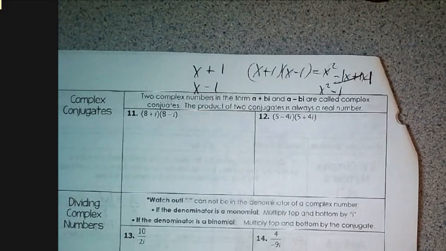So multiplying by 1 doesn't change the value, does it? If I did 4i over 4i, did I change the value? What's 4i over 4i? 1. Does multiplying by 1 change the value? No. Okay, so that's why we need to multiply the numerator and denominator by the conjugate of the denominator. Now, we're going to get there in a minute. First, let's multiply these conjugates right here.